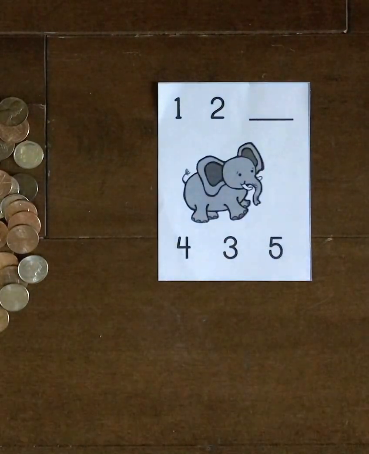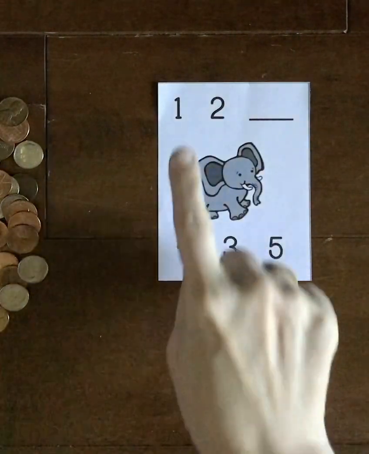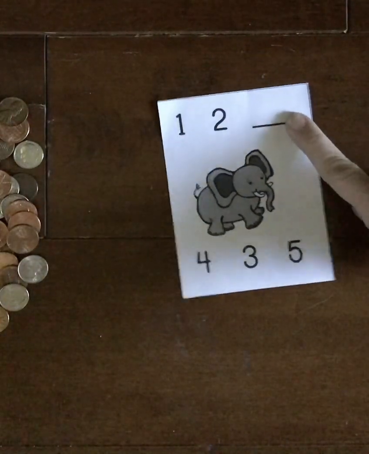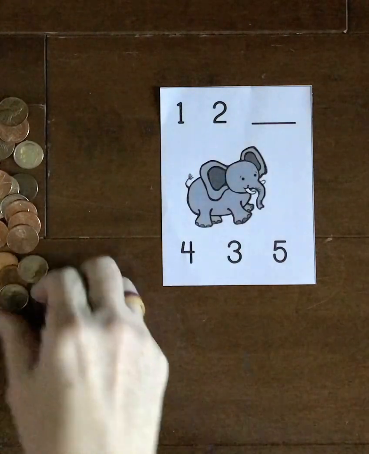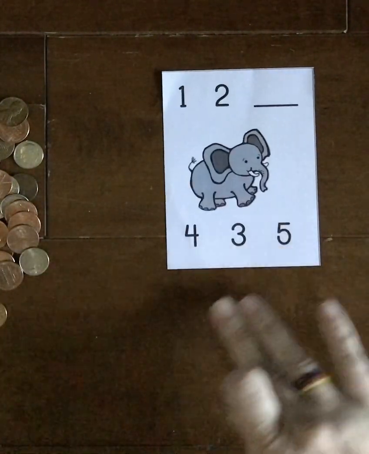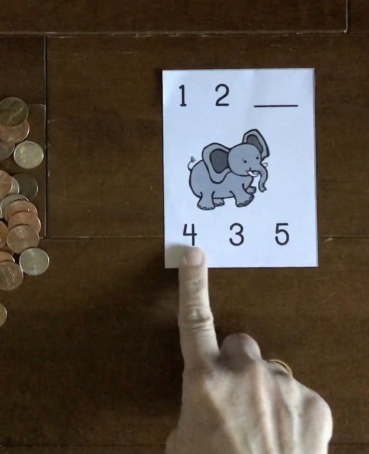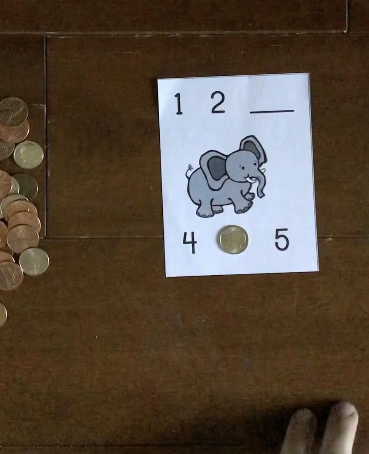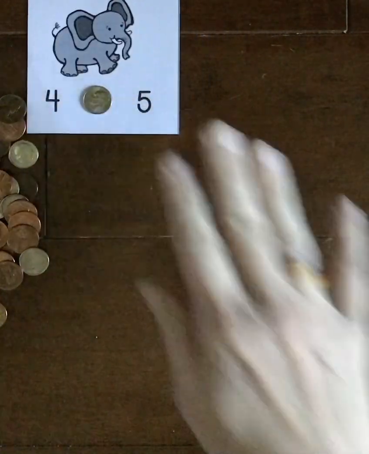All right, let's look at our elephant card. We have number 1, number 2. What comes here? Right, the number 3. So which one of these is my number 3? So 4, 3, 5. It's 3. So right there. Move that one up there.